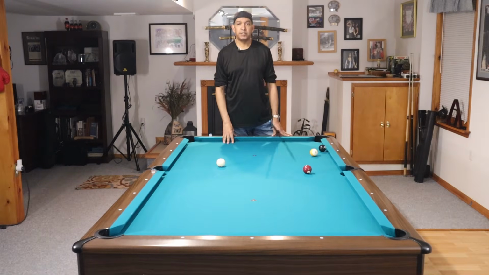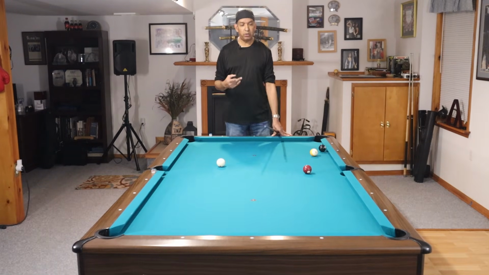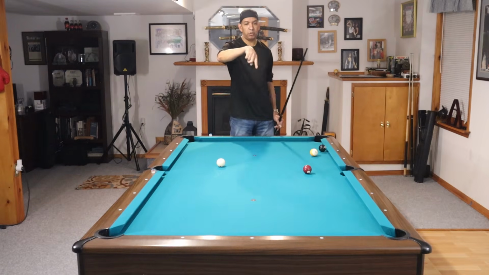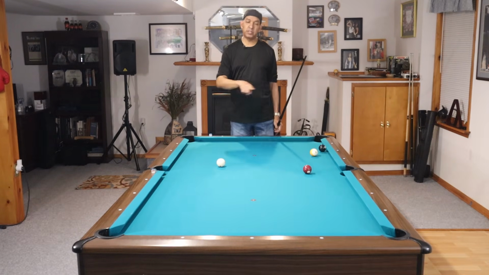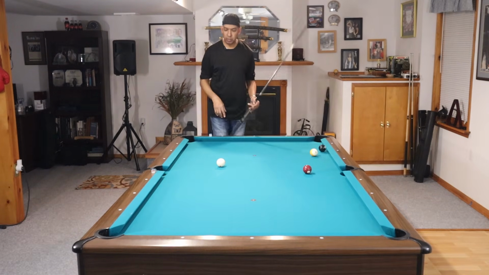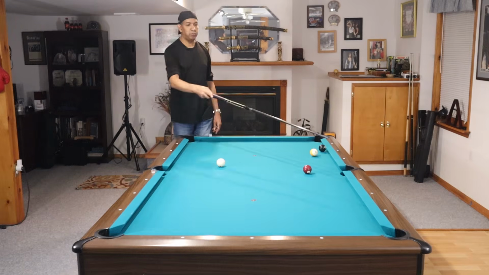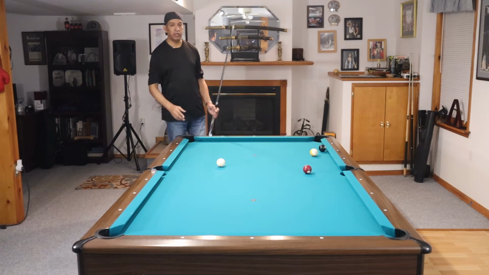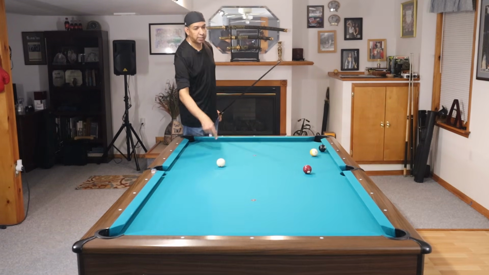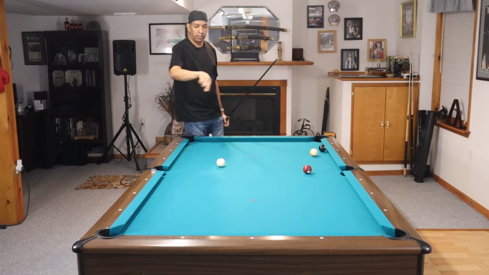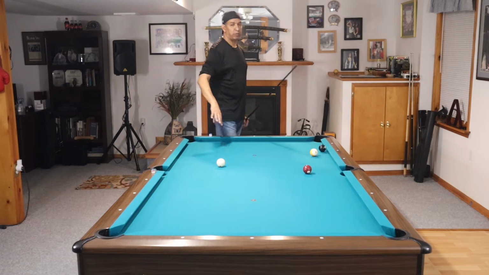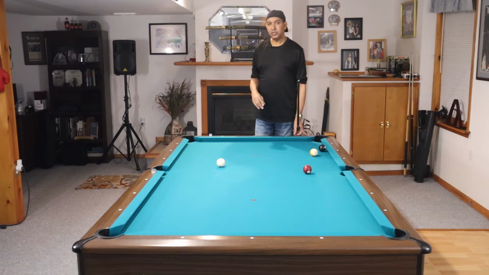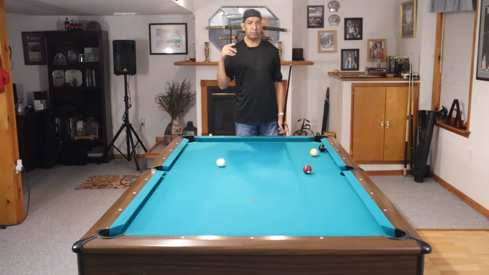Gang, most of the shots that we've looked at so far have had some type of running English. Running English is anytime the cue ball is spinning in the direction that we want it to go around the table. So if we're over here and we want the cue ball to go off of those rails, running English would be on the right-hand side so that the cue ball is spinning in that direction, the way it naturally wants to go. Reverse English is when the cue ball is spinning opposite the direction it wants to go.